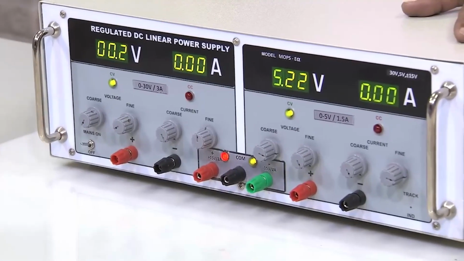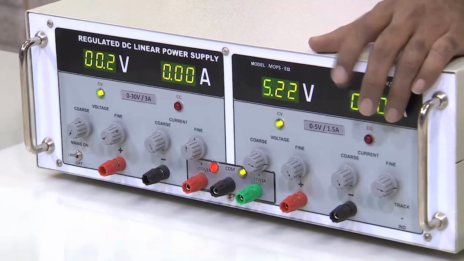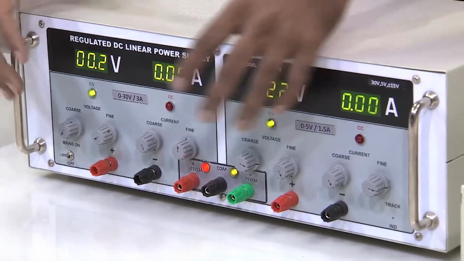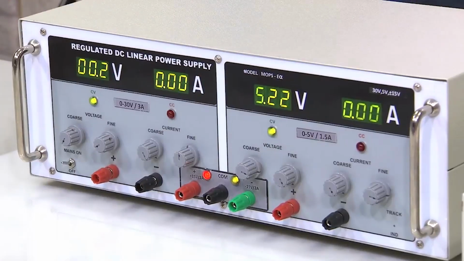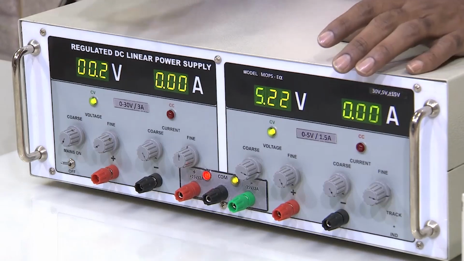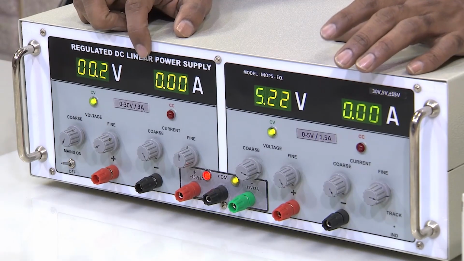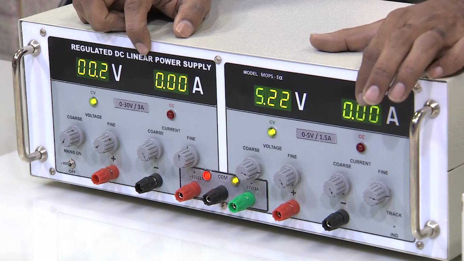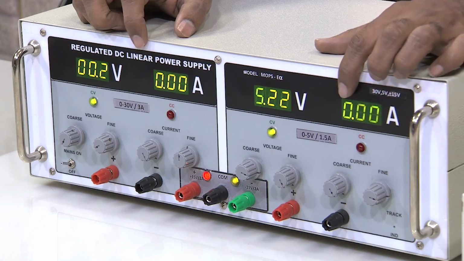What you see here is that current is 0 because there is no load connected. The voltage here is 0 volts or 0.2 volts, and here it is 5.22 volts.